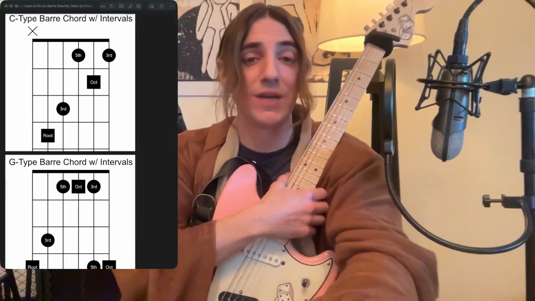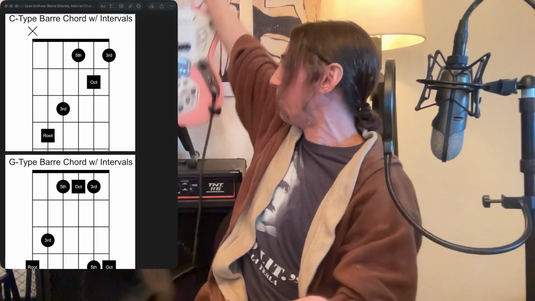Someone asked earlier this week on how to do better bar chords, and that's part of the reason why I'm here right now. I am a guitar teacher, which means I'm trying to teach the students, and that would make you the students, I'm pretty sure, if I'm doing the math on this correctly.